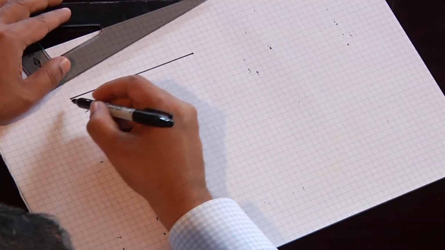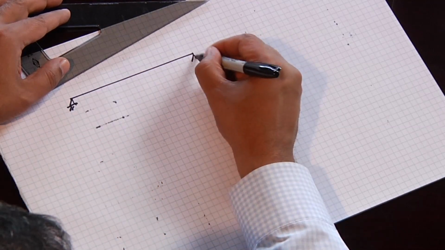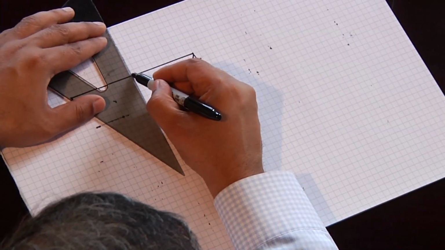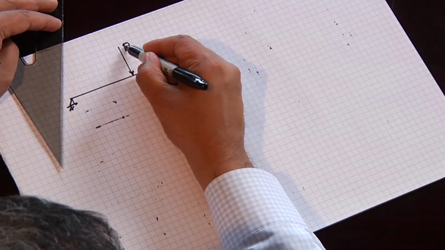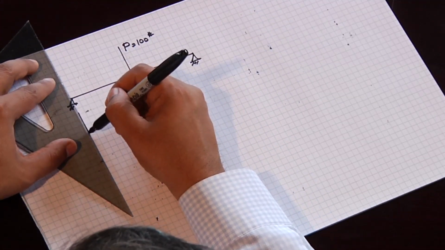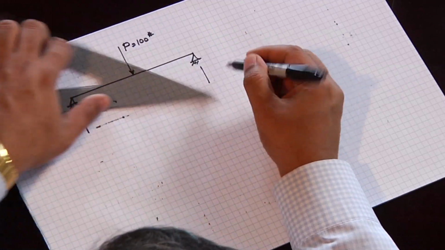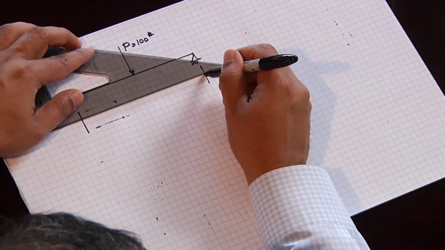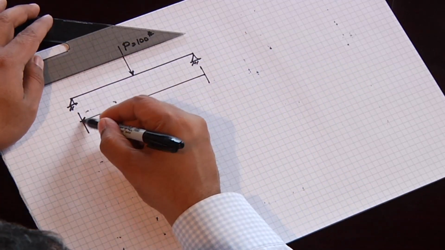And we'll take the simple problem first, and then we'll do something a little bit more complicated. But let's take the simple problem first. Let's start with the simple beam with a load exactly at the center. And we'll use the numbers we had before with the 100 pounds. And we'll place this load exactly in the middle.